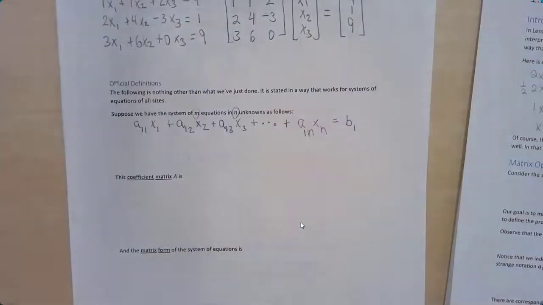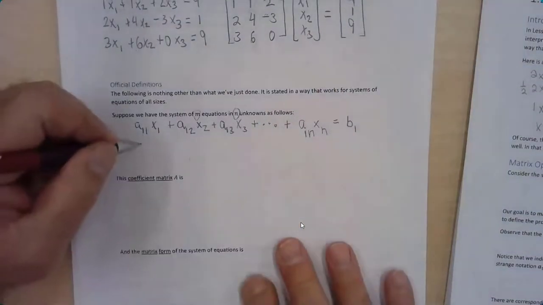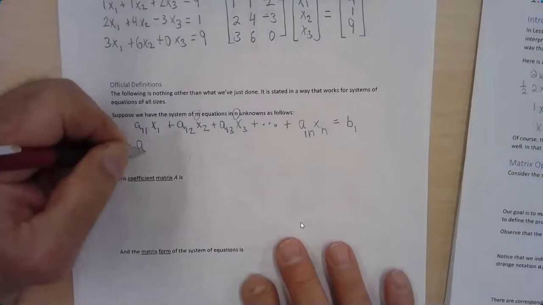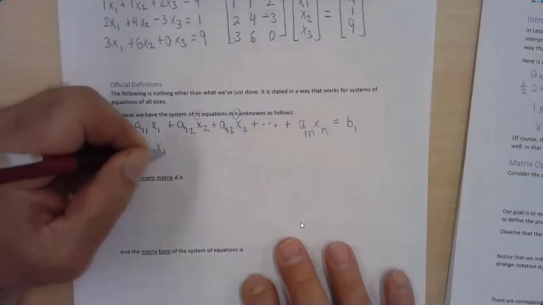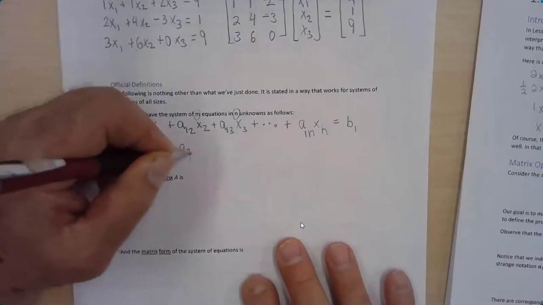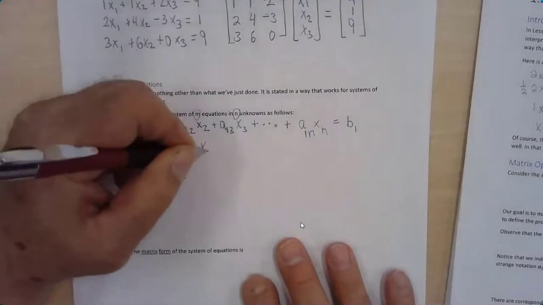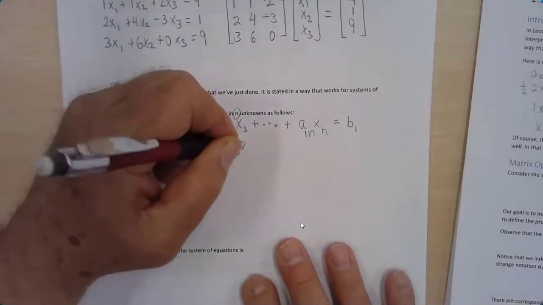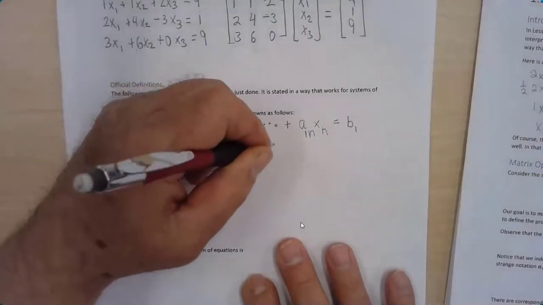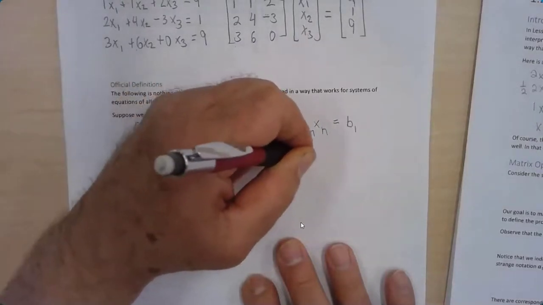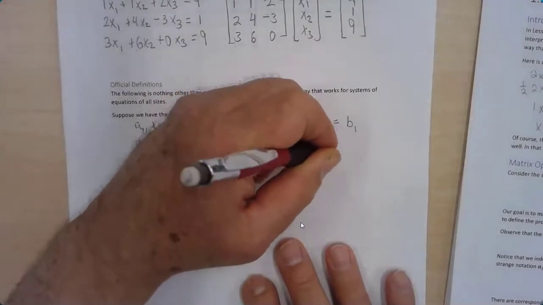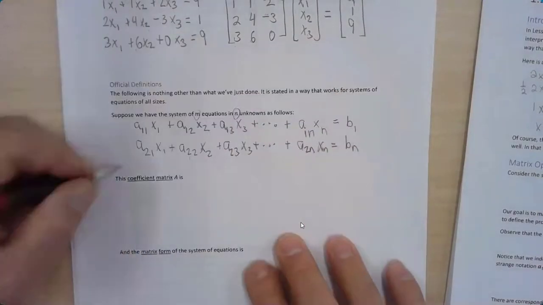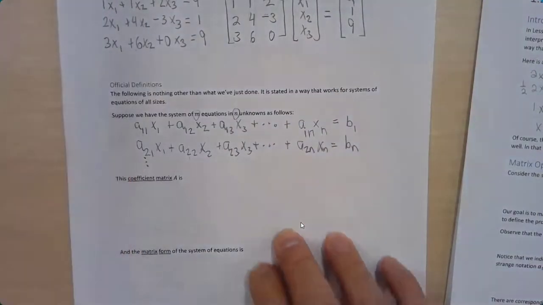Traditionally, we use B's for that. And then similarly, this one looks like A21, A22, A23, A2n, and you keep going until you get to the last one.